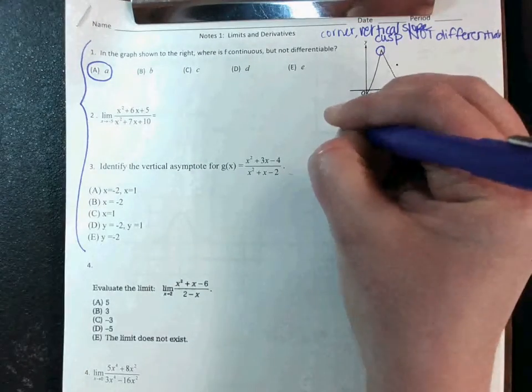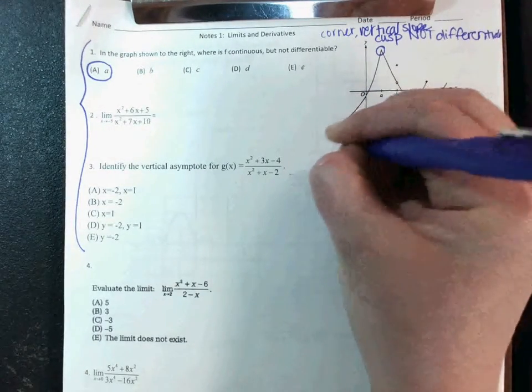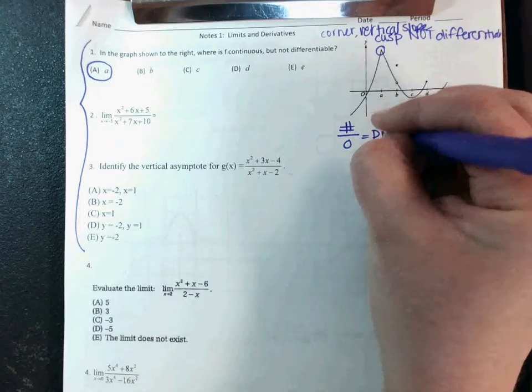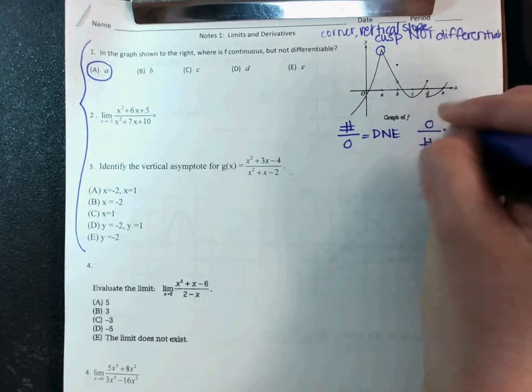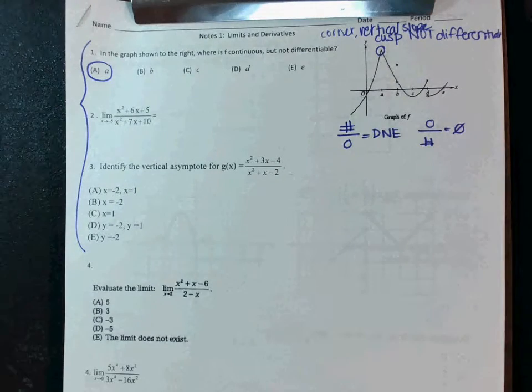No, so if it's like this, look. Number over 0 is DNE. But 0 over a number is 0, because think about it: can you divide 0 by a number? Sure, you get 0. But if you get 0 over 0, that means you can either do L'Hopital's rule or you can factor and cancel. If you suck at factoring, do L'Hopital's rule. If you don't suck at factoring, then you can factor.